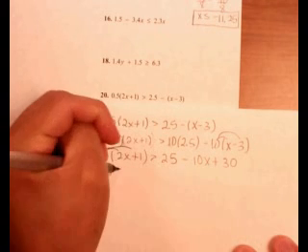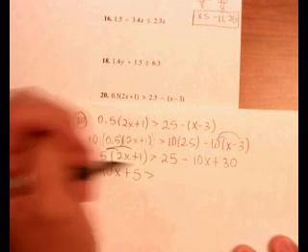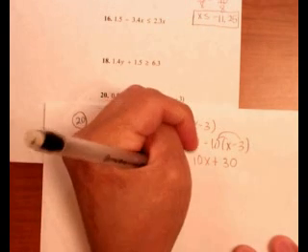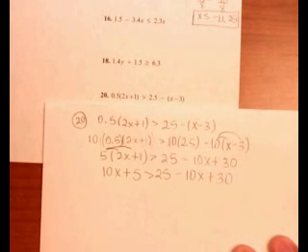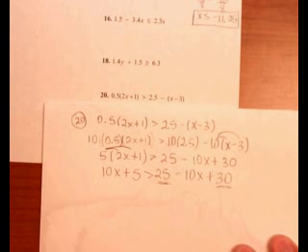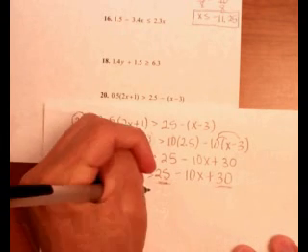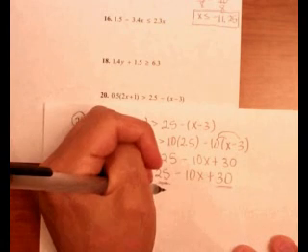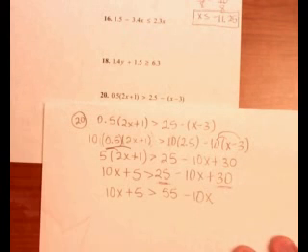So we have 10x plus 5 is greater than 25 minus 10x plus 30. I can combine my 25 and my 30. So that leaves me with 10x plus 5 is greater than, when I combine 25 and 30, I end up with 55 minus 10x.